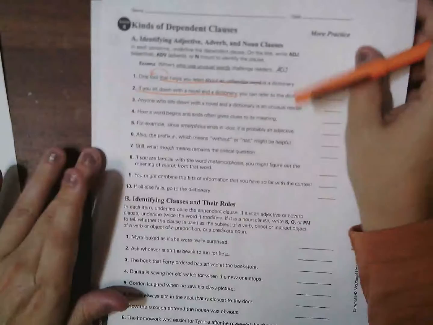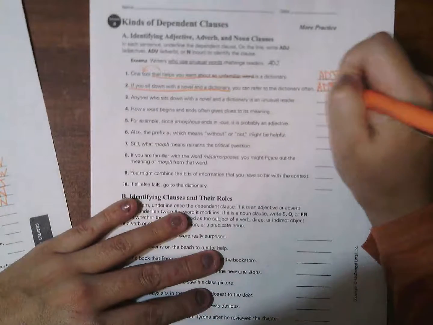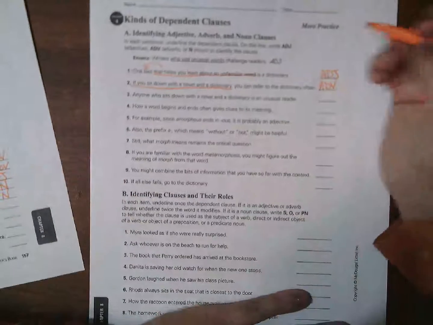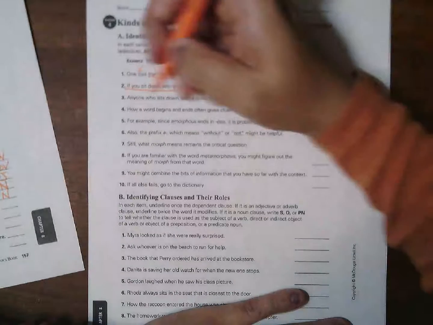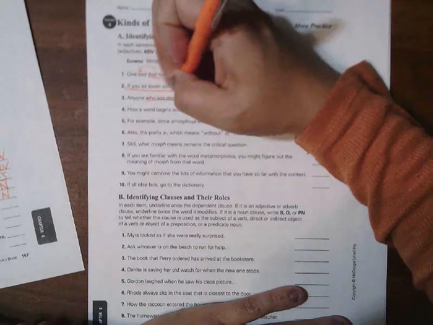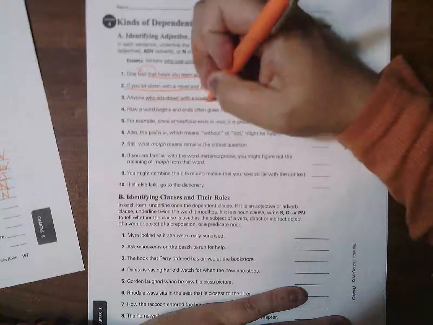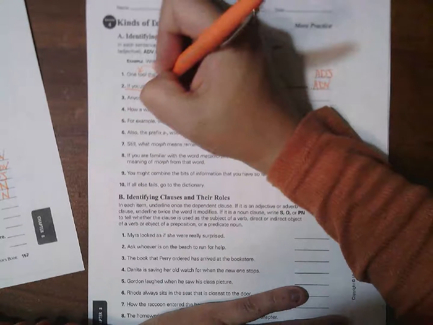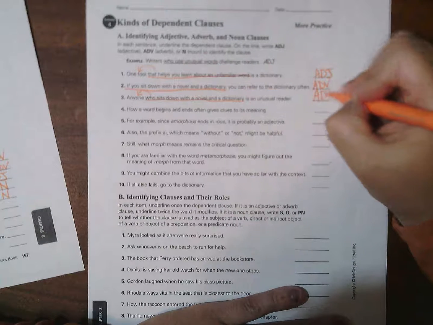That's going to reference an adverb. Anyone who sits down with a novel and dictionary is an unusual reader. Who sits down with a novel and a dictionary. Okay, describing anyone, which is a pronoun, so we have ADJ.